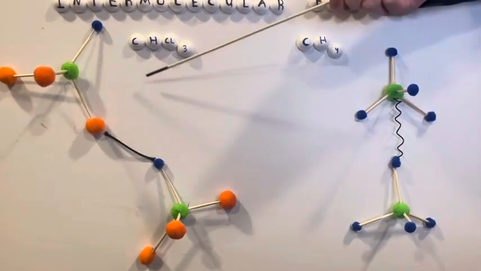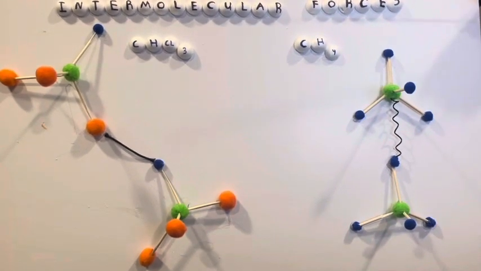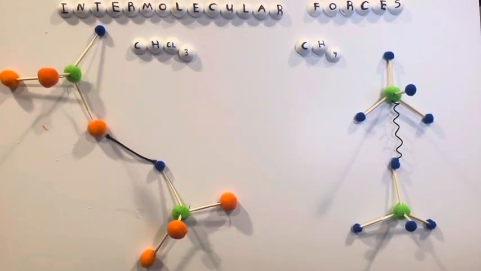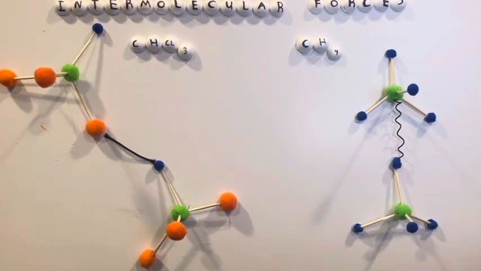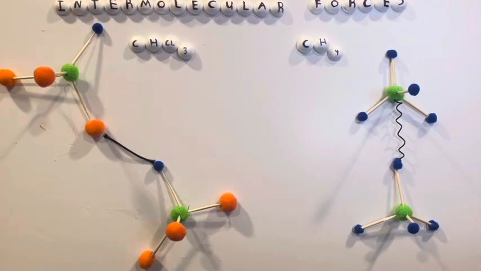Chloroform exists as a liquid at room temperature. This is because of the combined effect of dipole-dipole and London dispersion forces, which are strong enough to hold the molecules together in a condensed phase, allowing them to flow as a liquid. However, these forces are not strong enough to hold the molecules in a solid form.